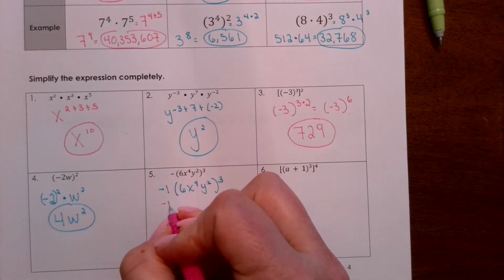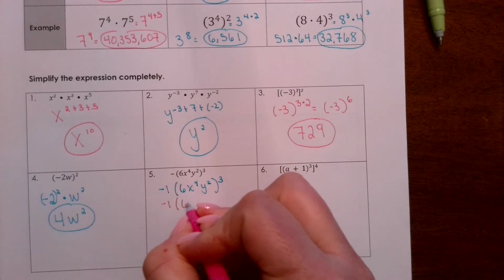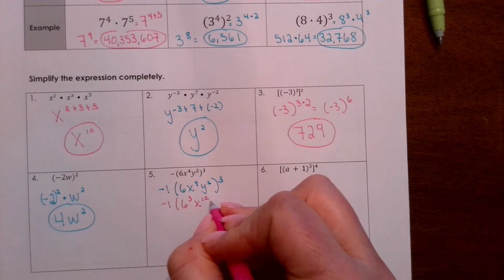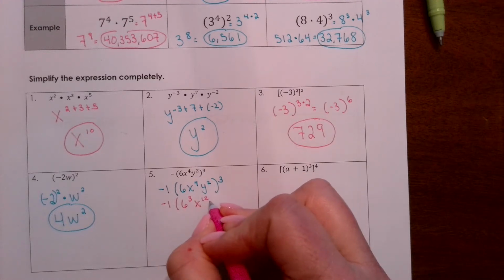I have negative 1 times 6 cubed x to the 4 times 3, which is 12, y to the 2 times 3, which is 6.